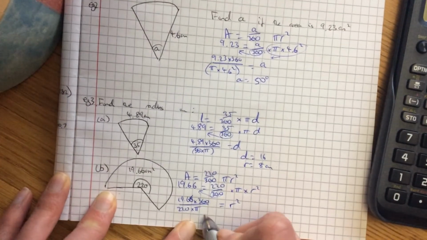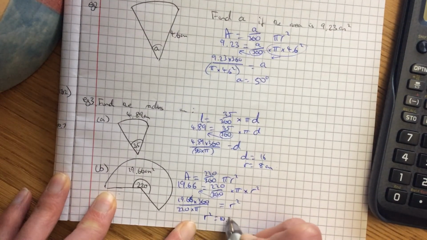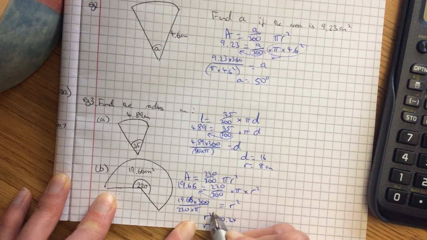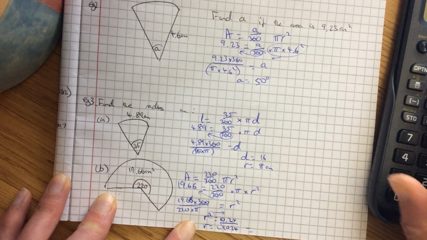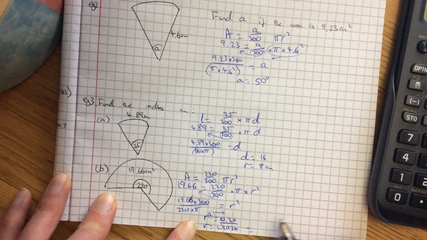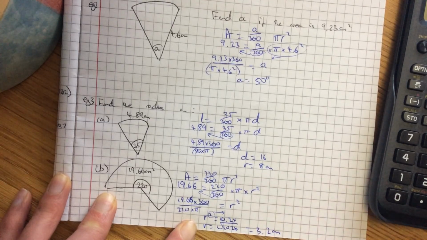So I have got r squared is 10.24. Bringing your square over, the opposite of square is square root. So just square root your answer in your calculator, and you get r to be 3.2 centimetres.